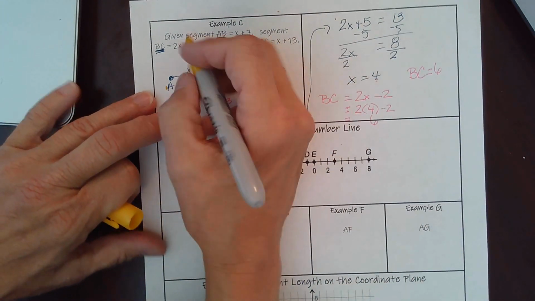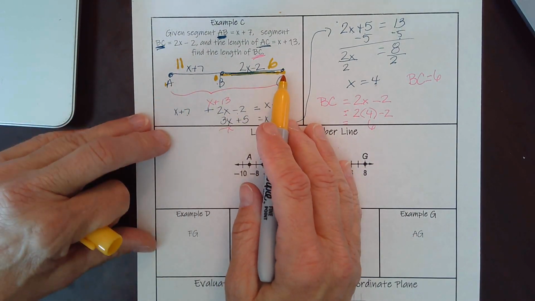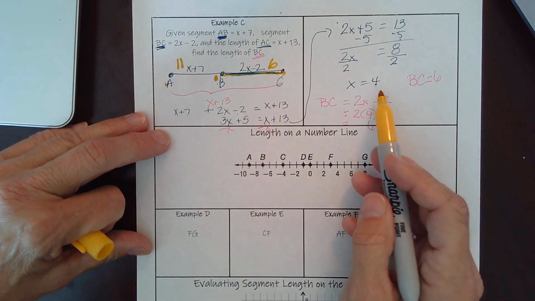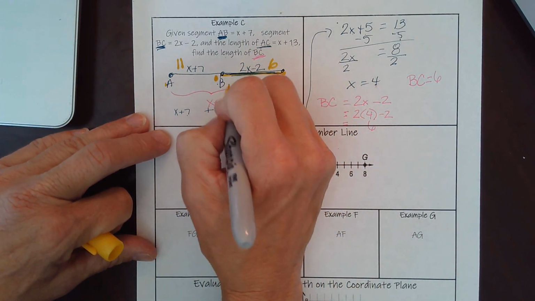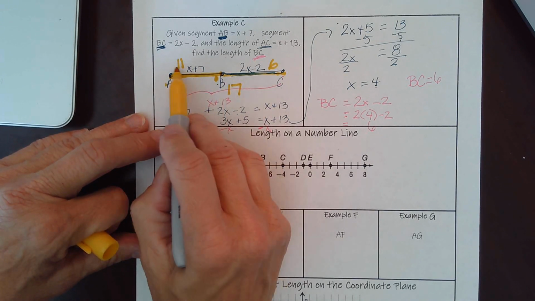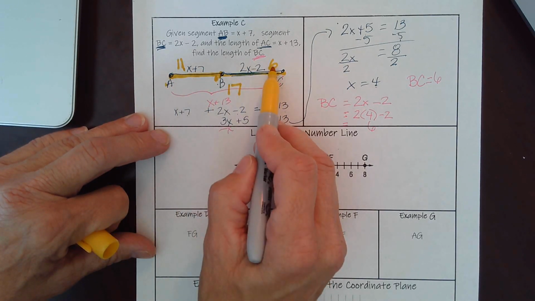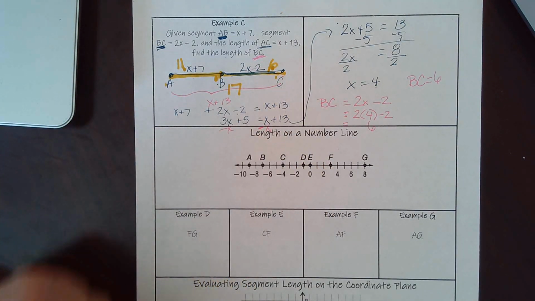AB would be 11, and my segment is definitely not drawn to scale. And if x is 4, 4 plus 13 is 17. And if we look, AB is 11 and BC is 6. Does 11 plus 6 equal 17? And it does.